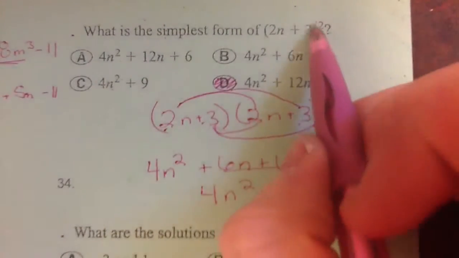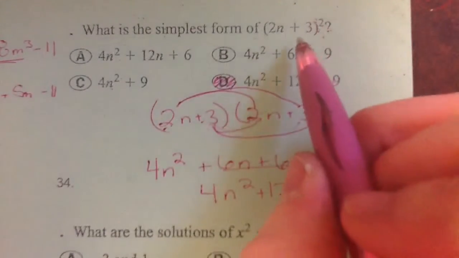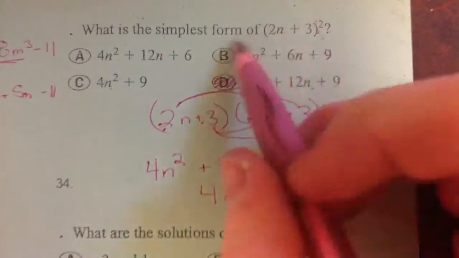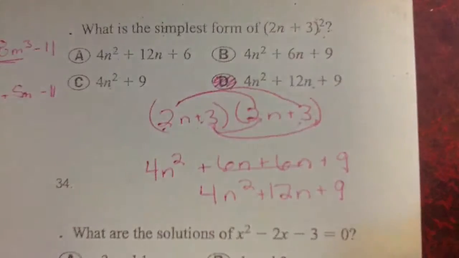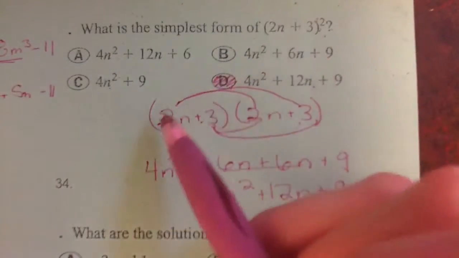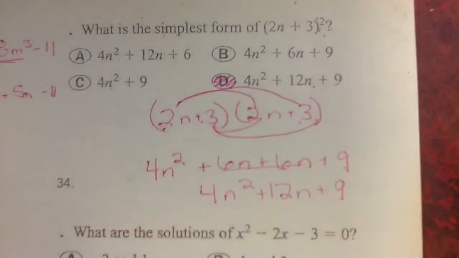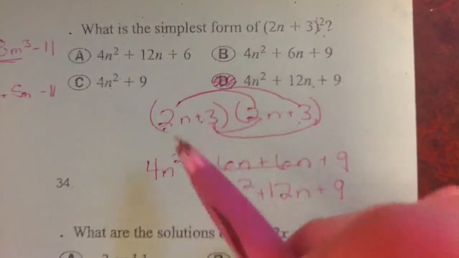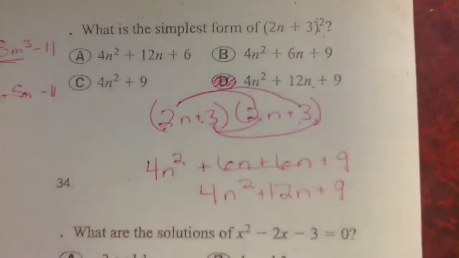Don't be fooled that you can distribute here. You can't, because this is addition, and we can only distribute that exponent when we have multiplication. Really, just to make sure, write it twice, and then if everything across is multiplication, you can multiply it together. But if there's adding signs in here, then you need to use FOIL.